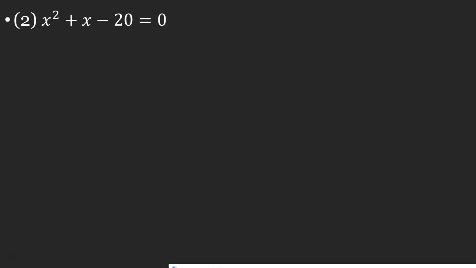x square plus x minus 20. आता पुन्हा देखील आपल्याला त्याच प्रकारे त्याचे फॅक्टर्स इथे करावे लागणार आहेत. See this here. The coefficient of x square is 1. Constant term किती आहे? तर -20. 1 into -20. या दोघांचा प्रॉडक्ट किती येणार? तर -20. आता -20 प्रॉडक्ट आला पाहिजे.